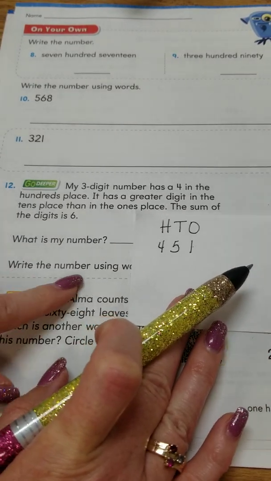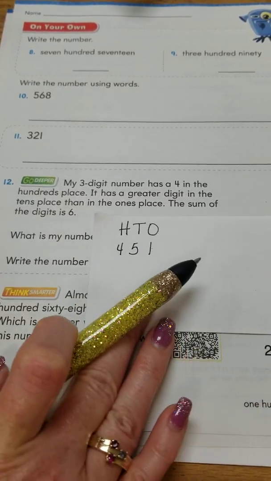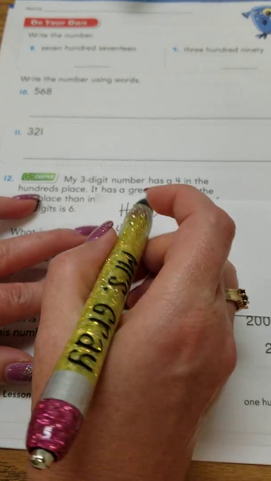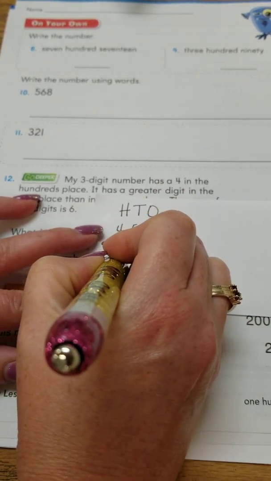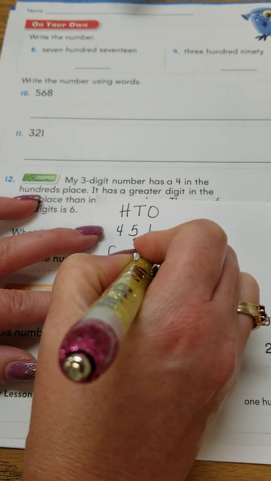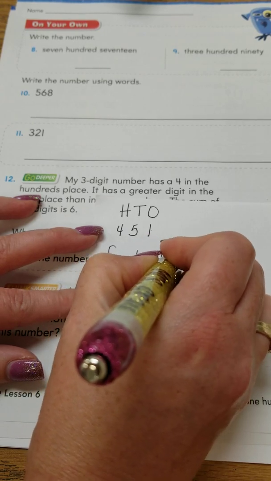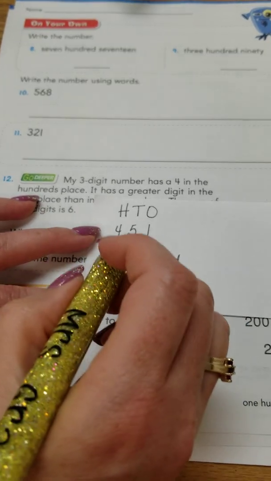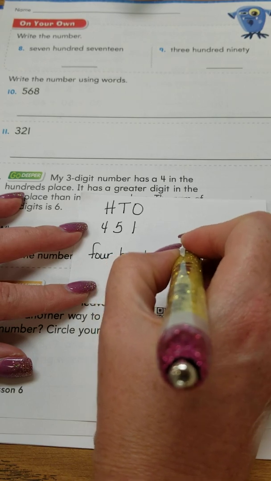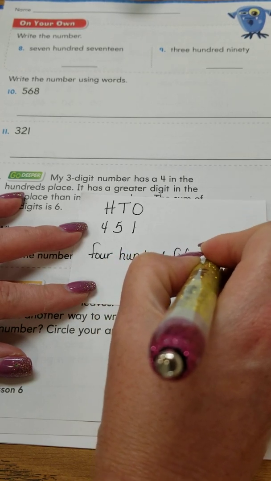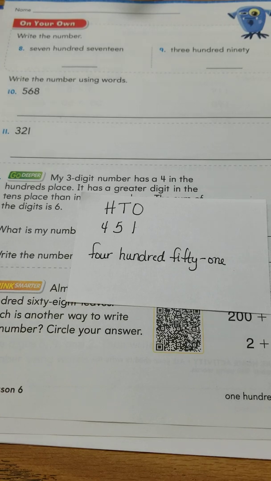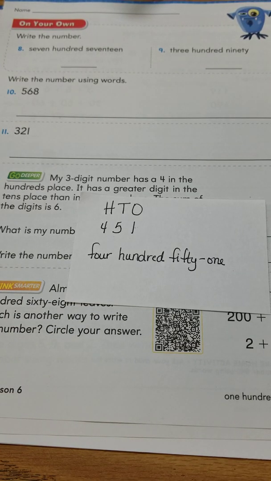And now I have to write this number using words. Okay, so I will write it. 400. There's 400, and then 51. There's 451. So that's how I would do that problem. This is a good time to pause the video so you can finish completing that answer.